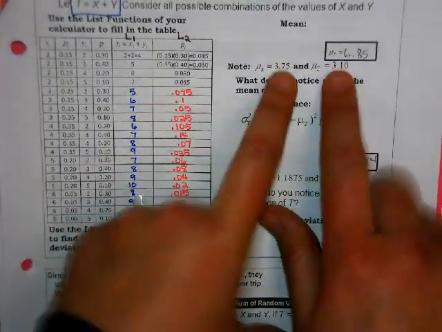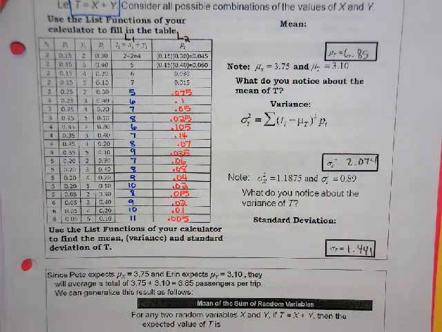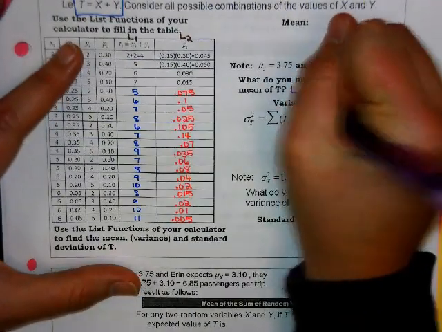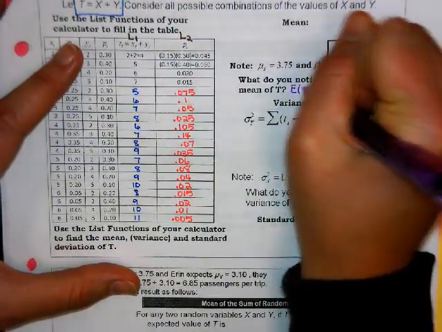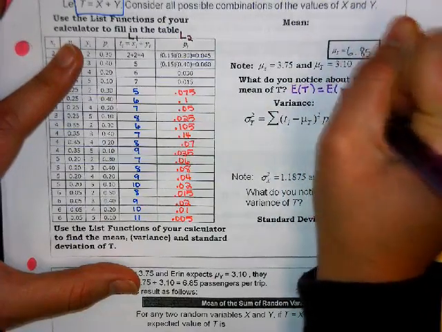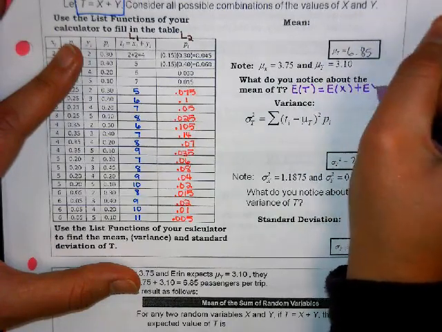So the expected value of T came from the expected value of X plus the expected value of Y, or mean of X plus mean of Y. We can add our means, our expected values together.